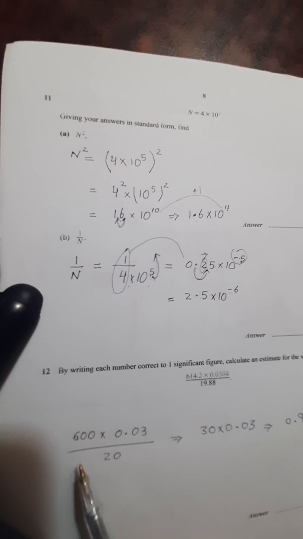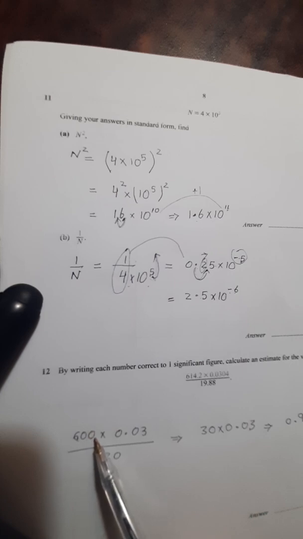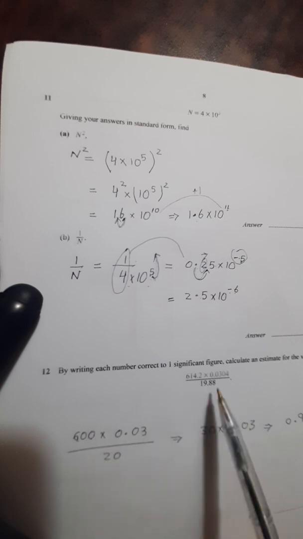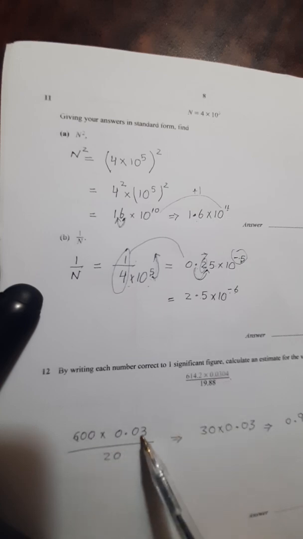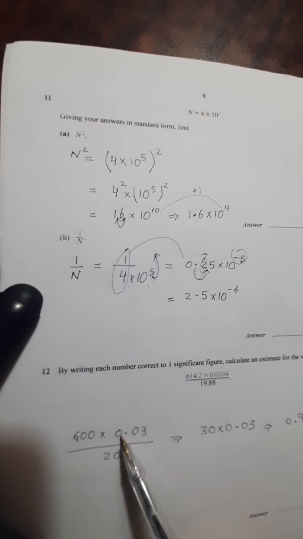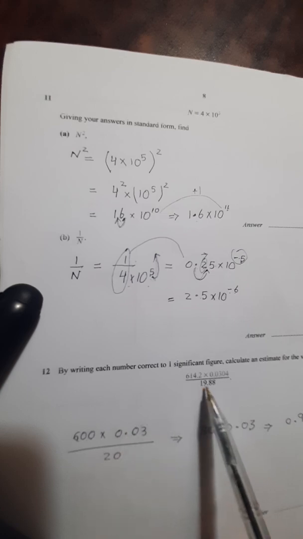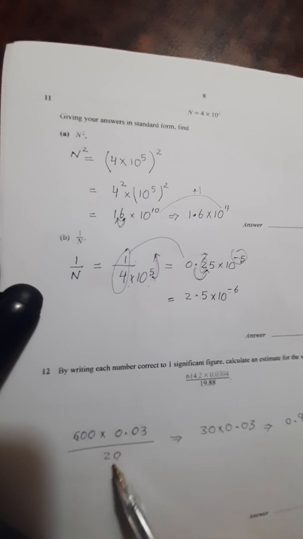You know these zeros are not significant. 6 is significant, so this is in one significant figure. I haven't inserted a decimal anywhere in 600, so the zeros after the number without a decimal are not significant. You can write 0.0304 as 0.03 in one significant figure. You know the rule, the zeros before a non-zero number, before 3, are not significant. And 19.88 can be written as 20. So we have 2 as significant, 0 is not significant.